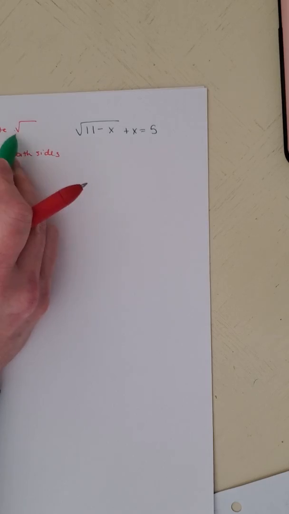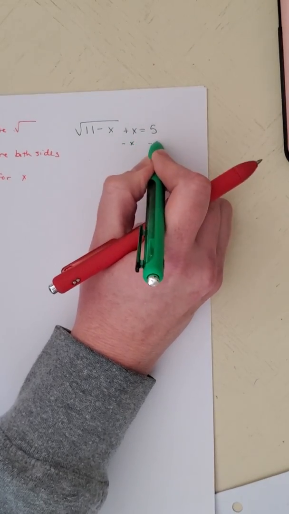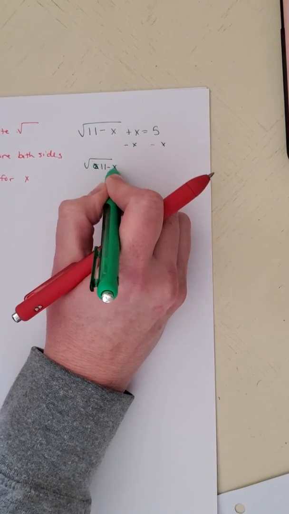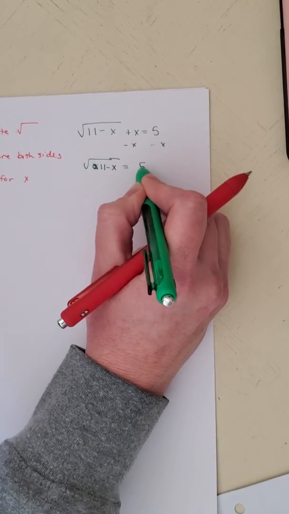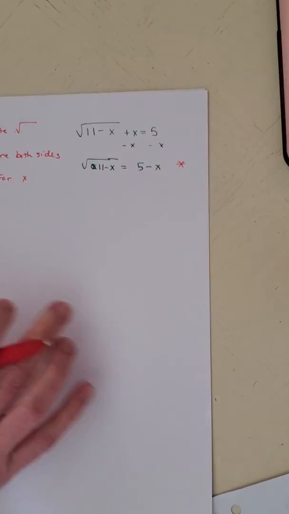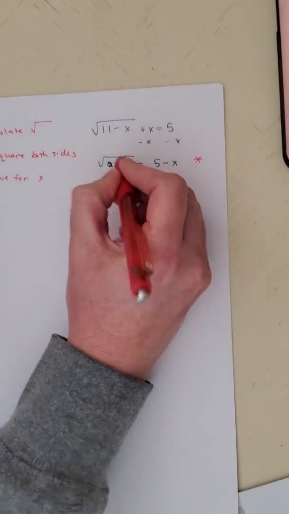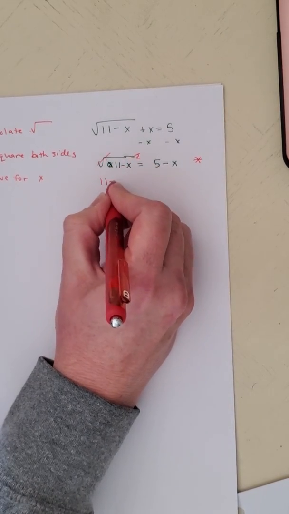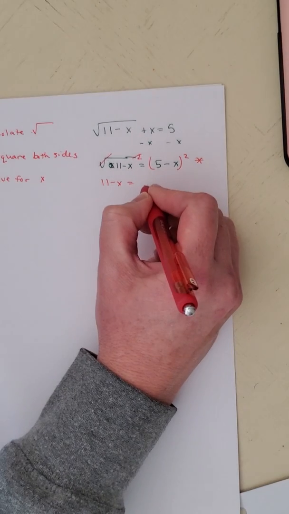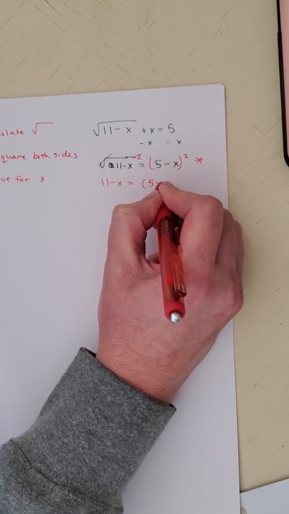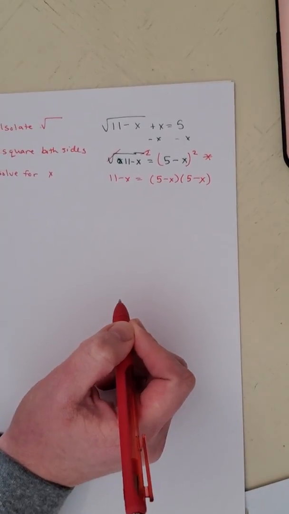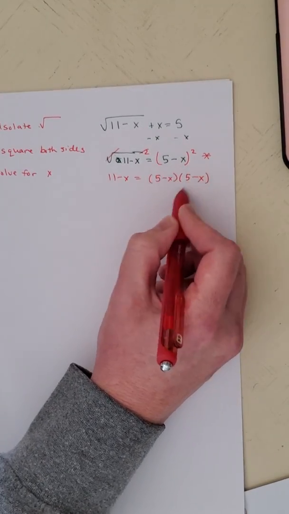So to isolate the radical, I would move the x over. All right, this is where I saw people struggling right here on this step. And so it's the square both sides part. Squaring this side, people were fine. It was squaring this side. Remember, we're squaring a binomial. And so that's 5 minus x times 5 minus x. And so we have to FOIL this out.